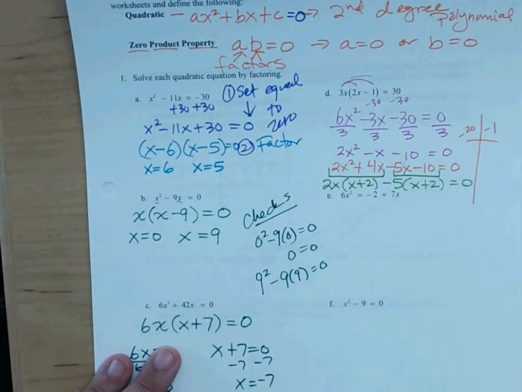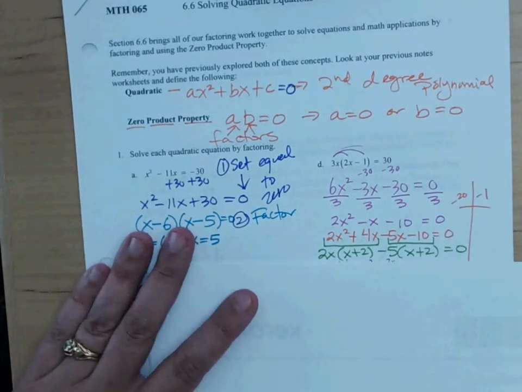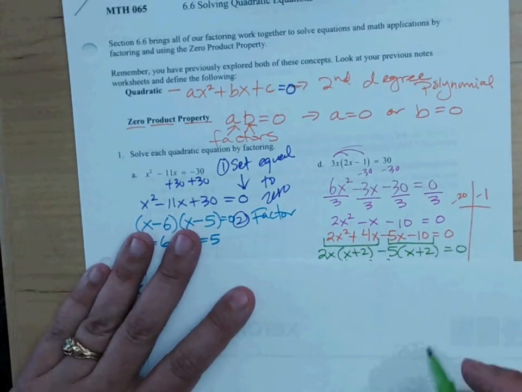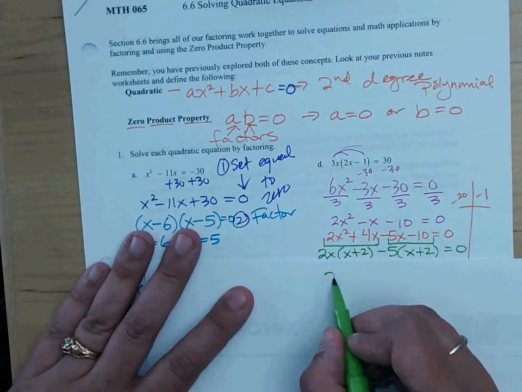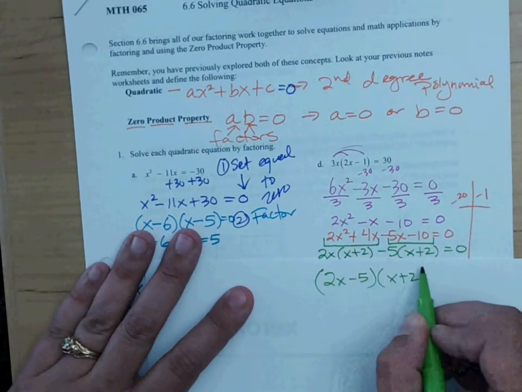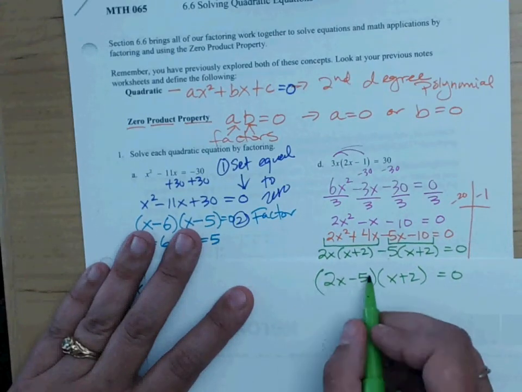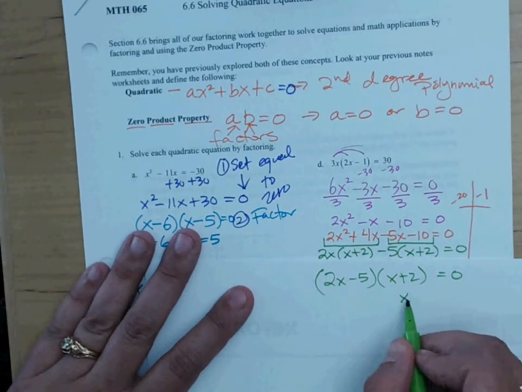Now I'm running out of space, so I'm going to just grab a handy sheet of paper here so I can keep going. Okay, can you tell me the factors? Okay, so now it's not as obvious, this one. This one is obvious. X would have to be what?